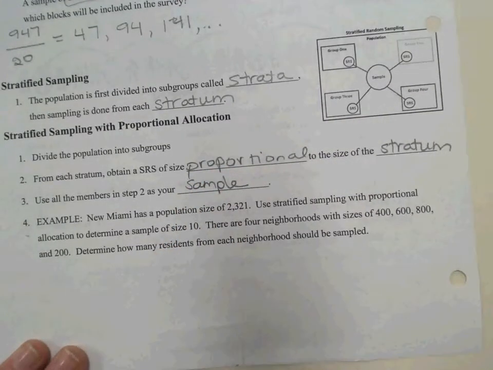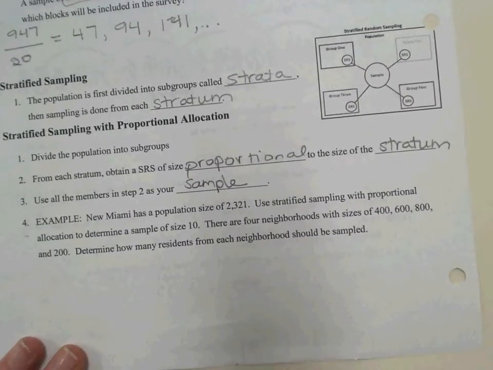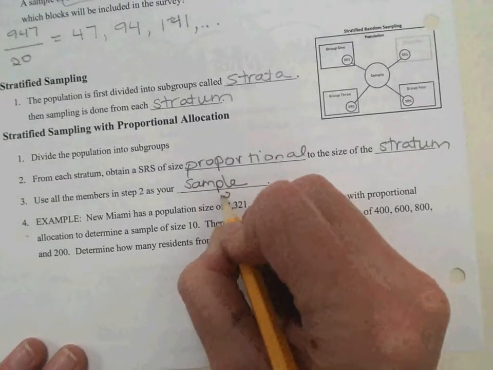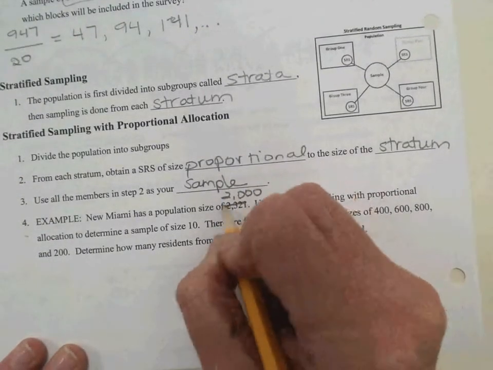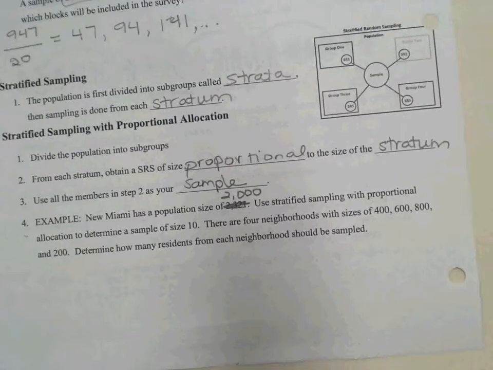Now you'll have to fix my little New Miami example here. The actual population of New Miami is 2,321, but we're just going to round that to a nice 2,000. So cross out the actual number for a rounded 2,000. Approximately 2,000 people live in New Miami as of 2016. So use stratified sampling with proportional allocation to determine a sample of size 10. So I want a sample of size 10.